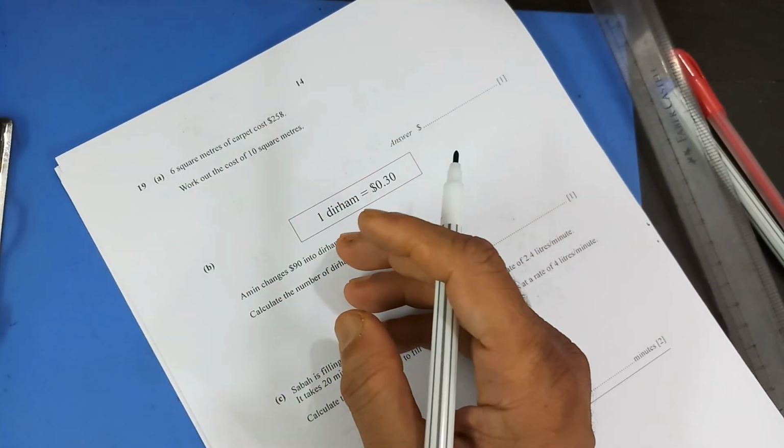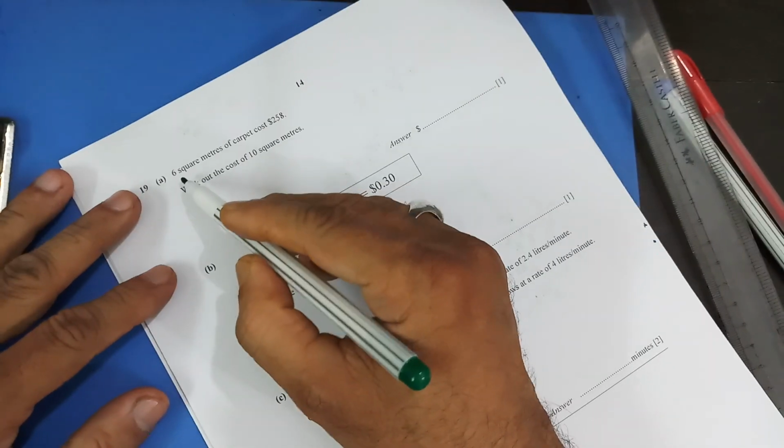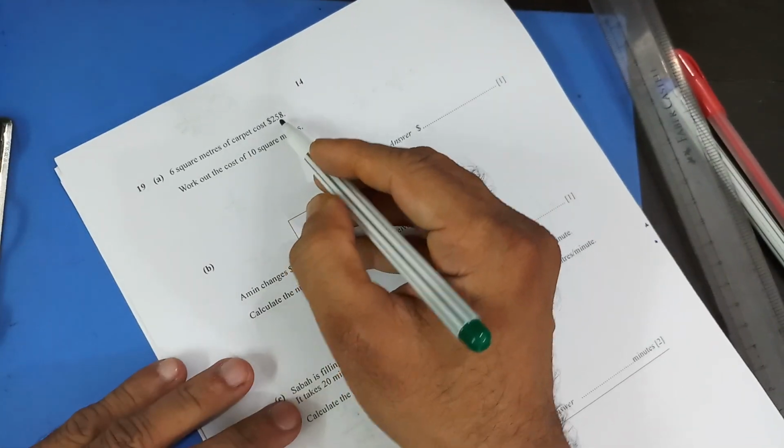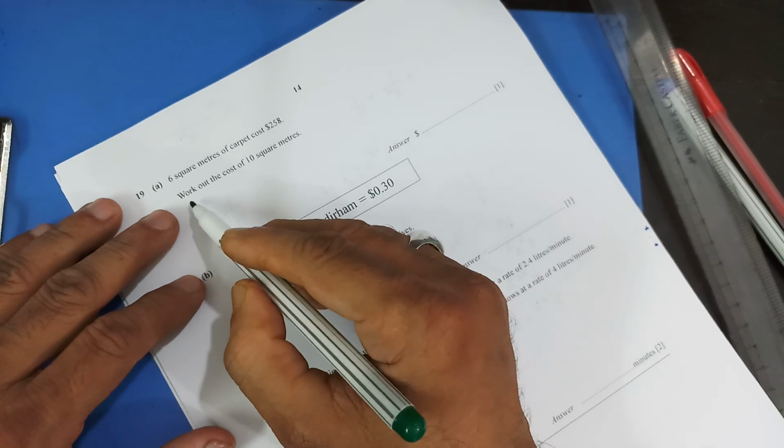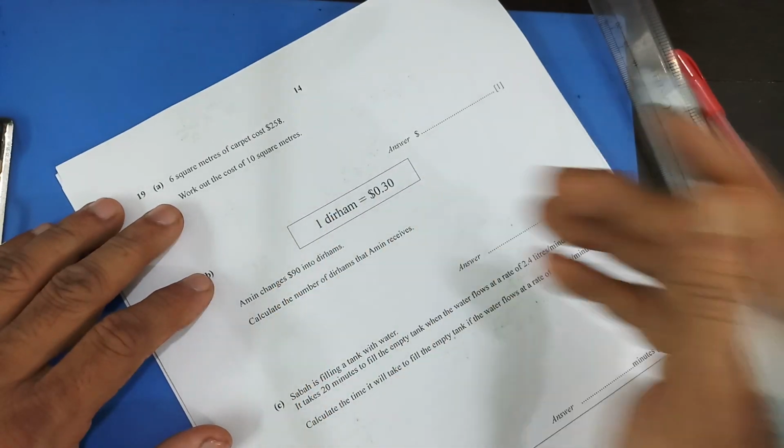In my last two videos I have solved up to question number 18. From today I'm going to do from question number 19. Okay. 6 square meters of a carpet cost $258. Work out the cost of 10 square meters.